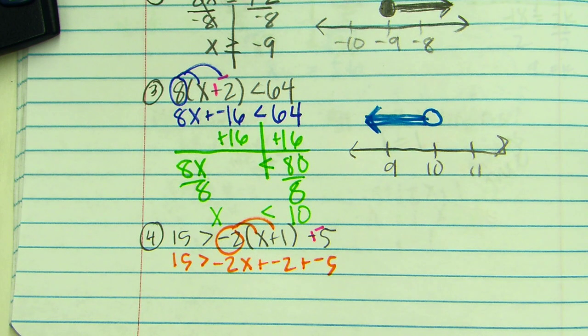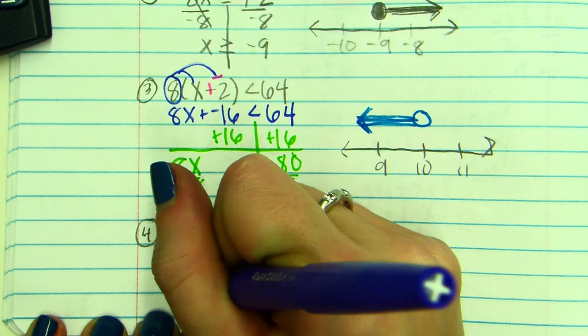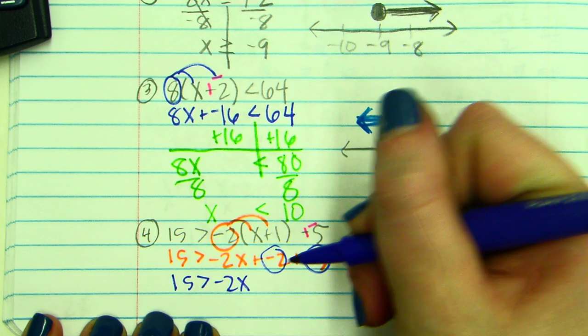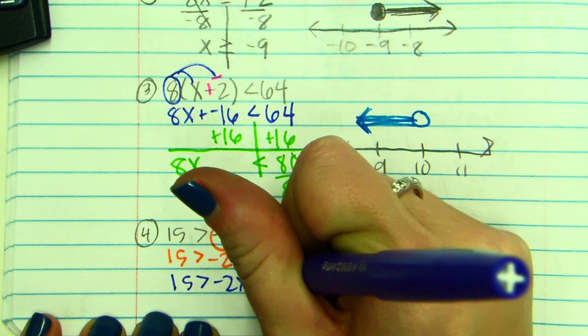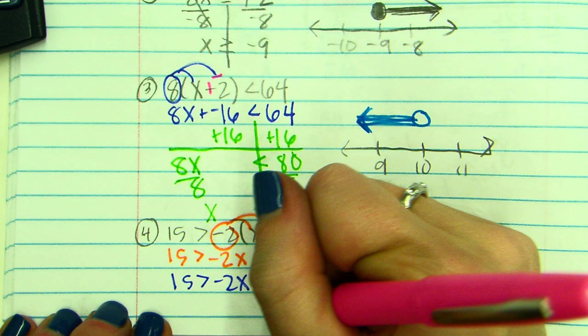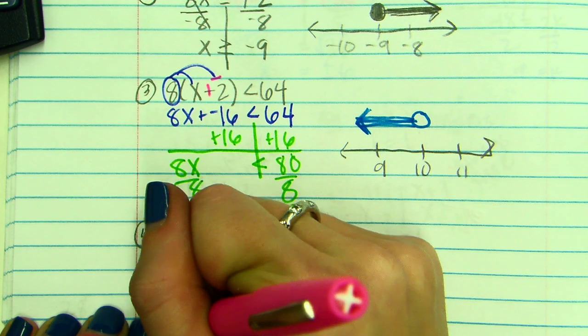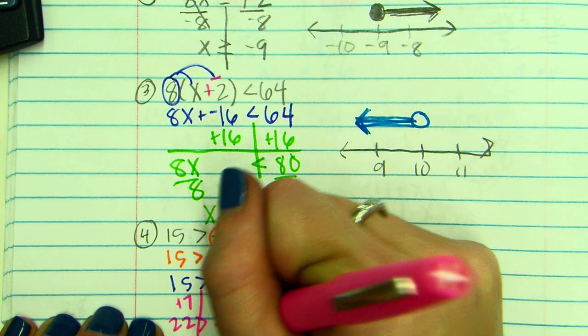I need to combine like terms on this side of the inequality. I can combine these two. So I have 15 is greater than negative 2x minus 7 or plus negative 7. The variable's already on one side, so I would undo addition first. So the opposite of a negative 7 would be a positive 7. So I have 22 is greater than negative 2x.